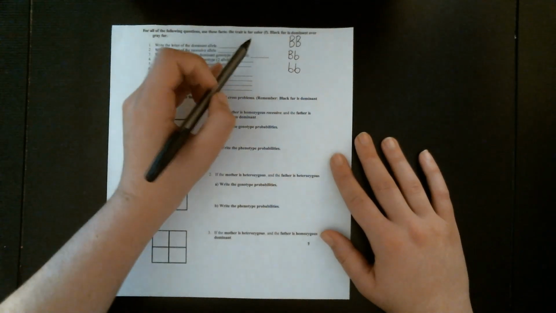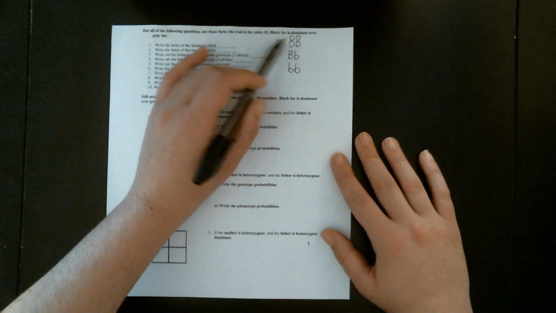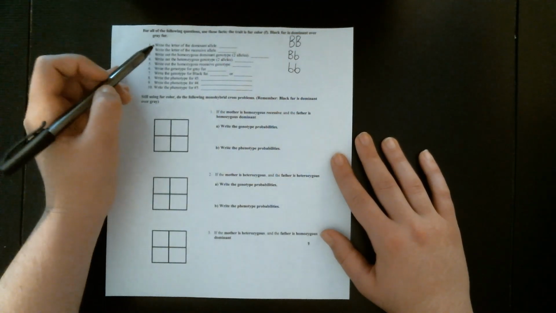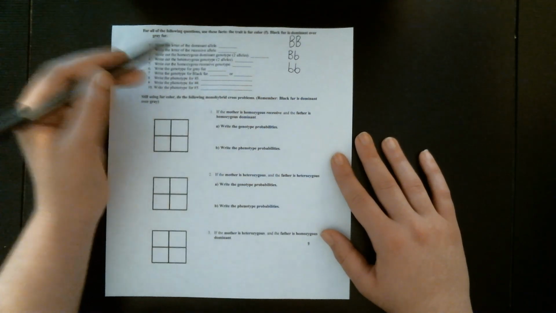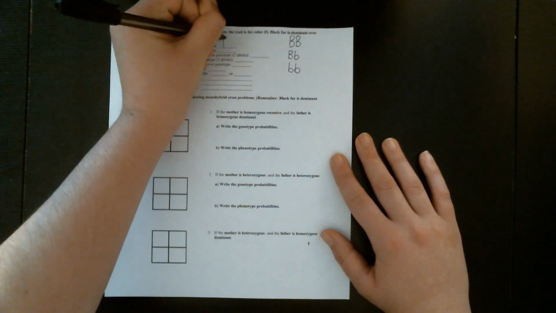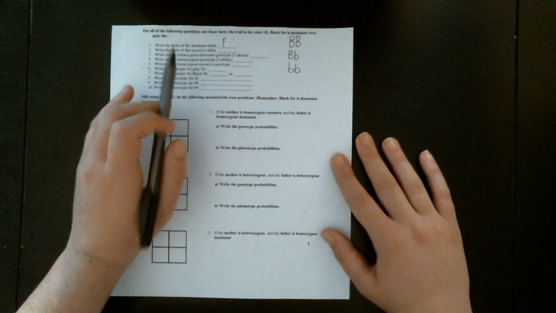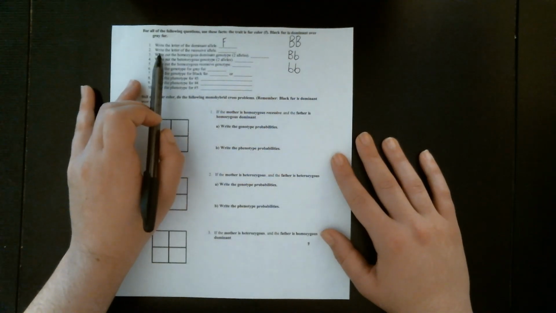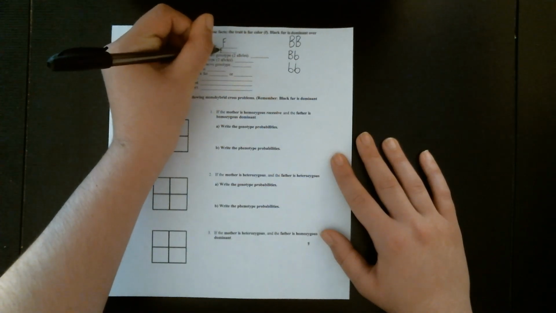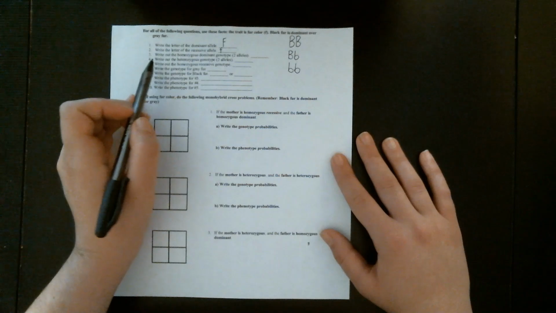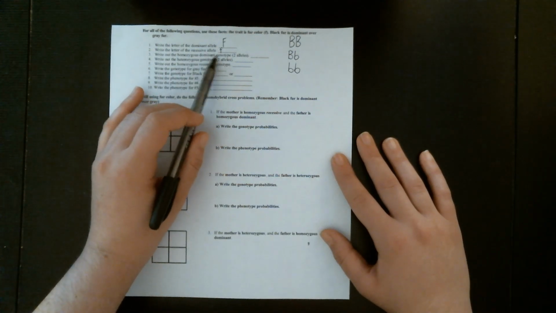So here it says that fur color is denoted by F and black is dominant over gray. The first question says, what is the letter of the dominant allele? The dominant one is going to be a capital F. We learned that capital letters denote dominant traits. And the letter of the recessive allele will be lowercase f. Number 3 says, write out the homozygous dominant genotype.